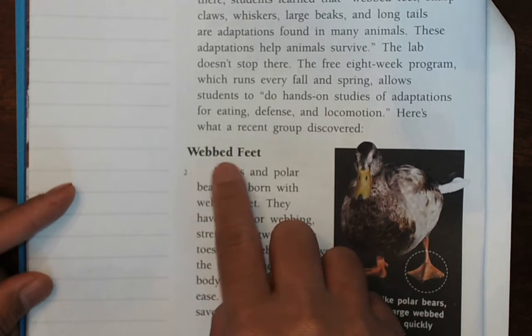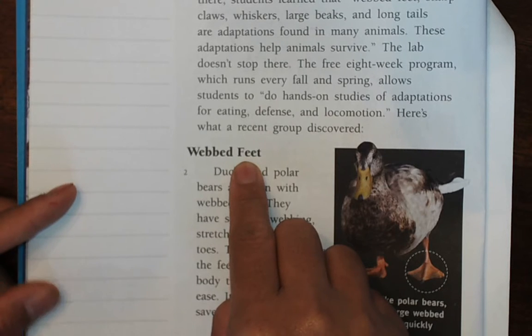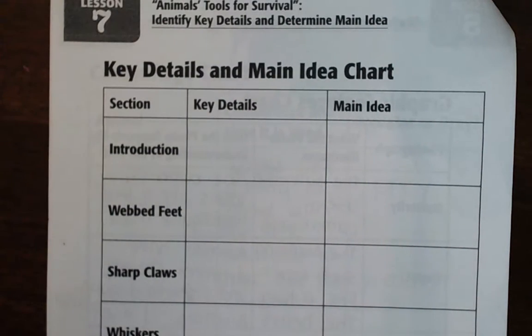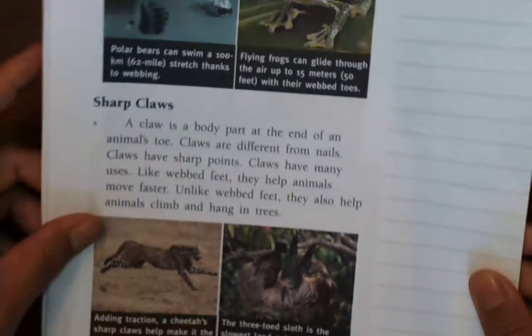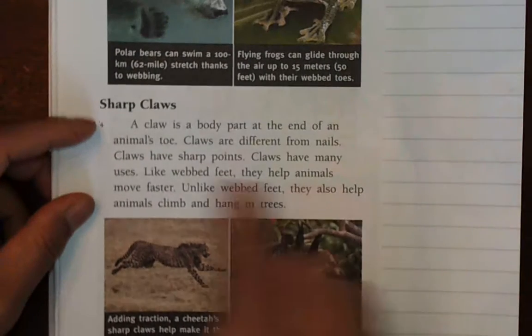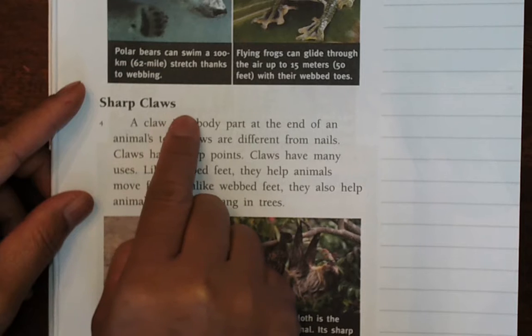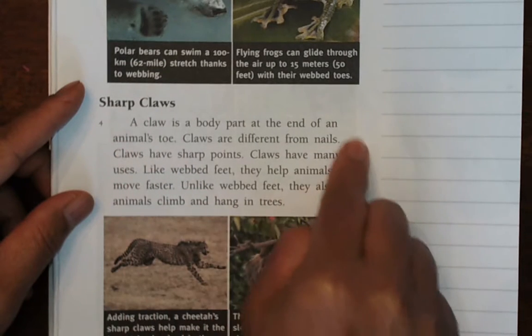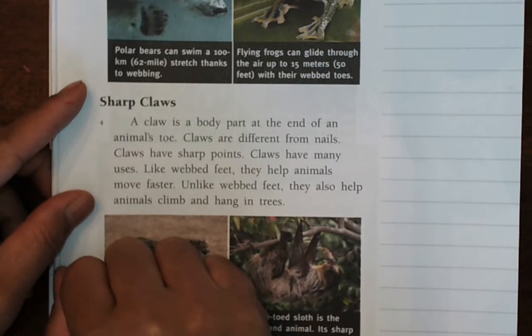So automatically I know that the main idea for webbed feet is webbed feet. And then the third one that we will be looking at today is sharp claws. So on page 7, you'll see here that we have the heading again that says sharp claws, which means this whole paragraph is going to be about sharp claws.